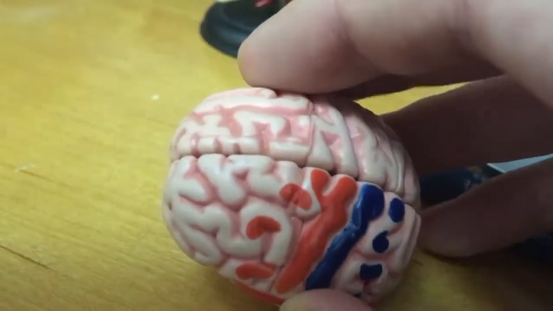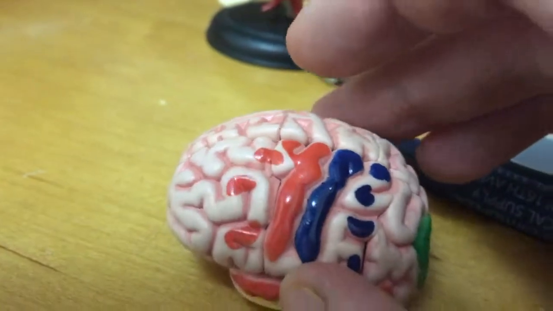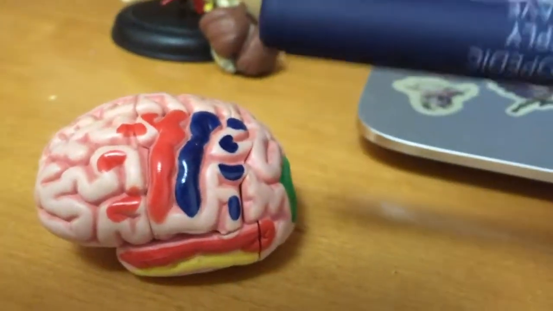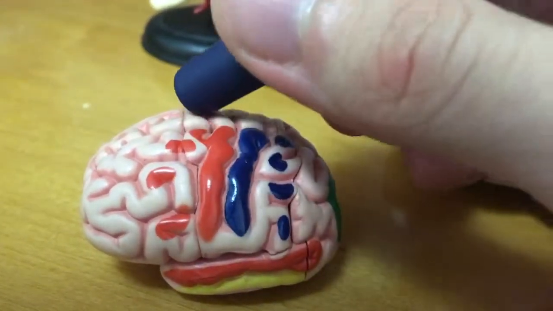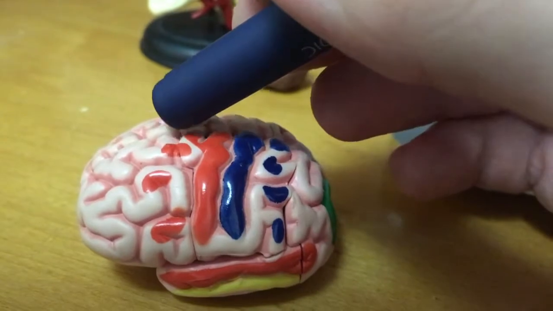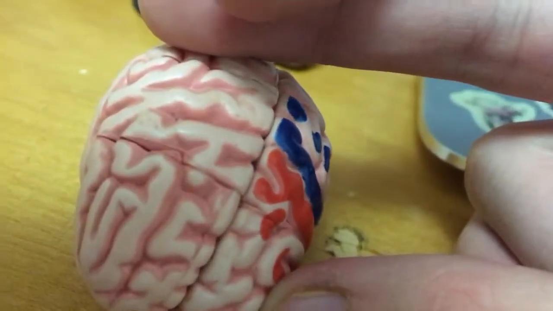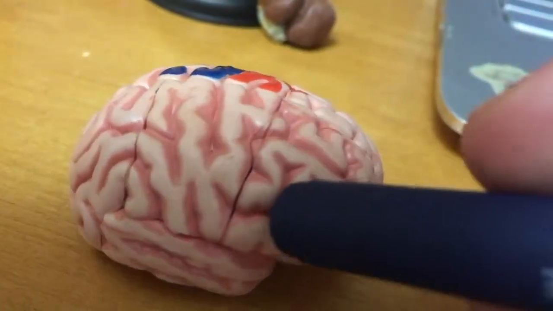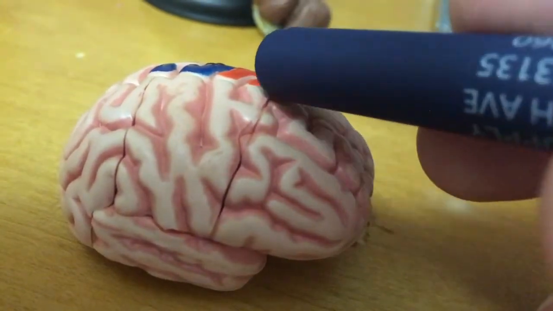Now the way we identify where the frontal lobe ends and where the parietal lobe begins is the central sulcus. The central sulcus is this long sulcus that separates the frontal from the parietal. It's really hard to see because this is a really small model, but you kind of get an idea. It's supposed to run all along from here.